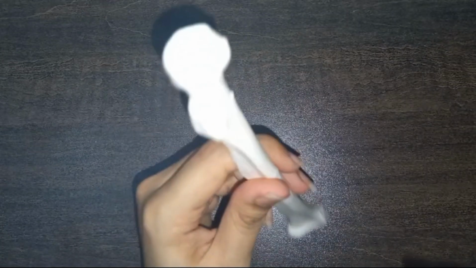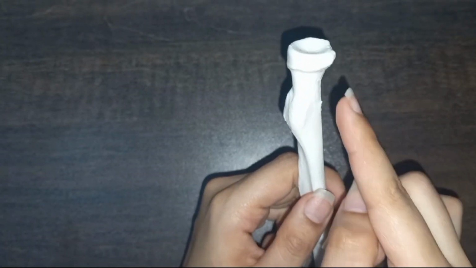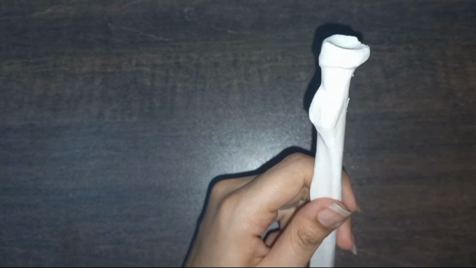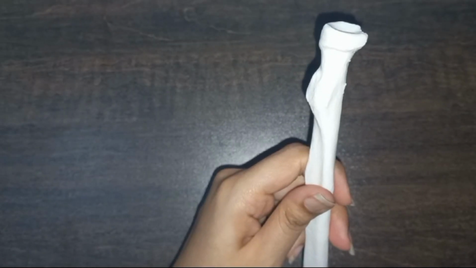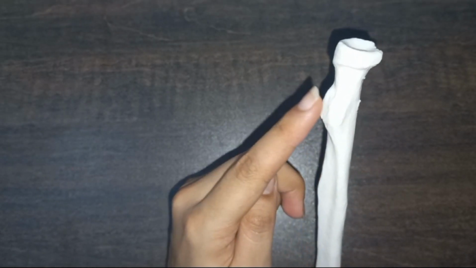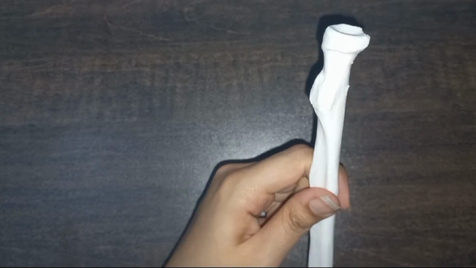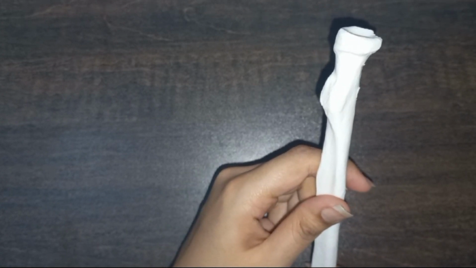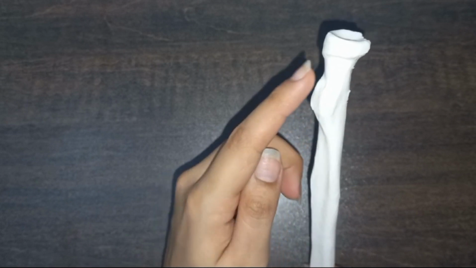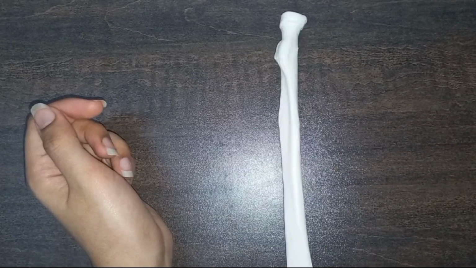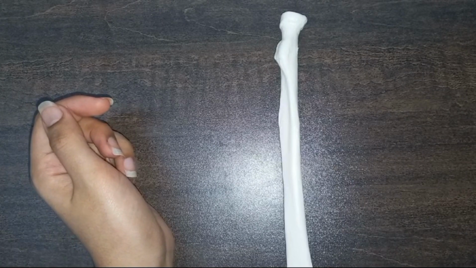The constricted area beneath the head is the neck of the radius, and it is covered by the annular ligament. The radial tuberosity lies beneath the neck on the medial part. The anterior part of the radial tuberosity is smooth and the posterior part is rough. Moving on to the shaft of the radius, it has 3 borders and 3 surfaces.